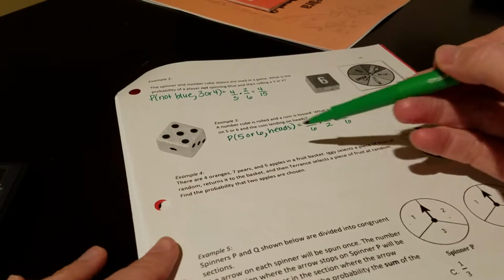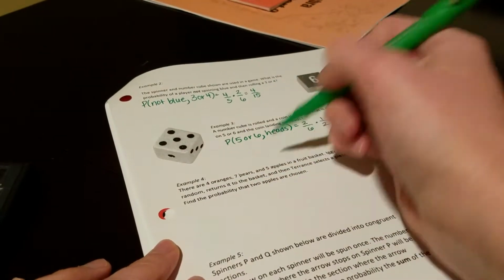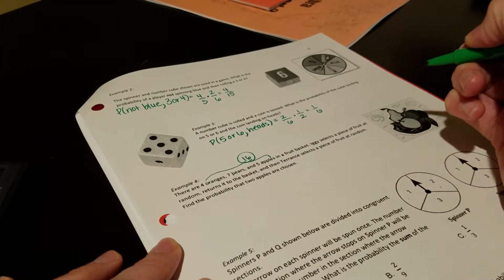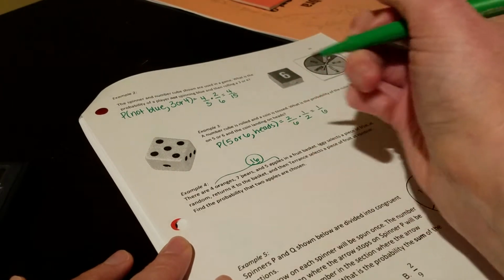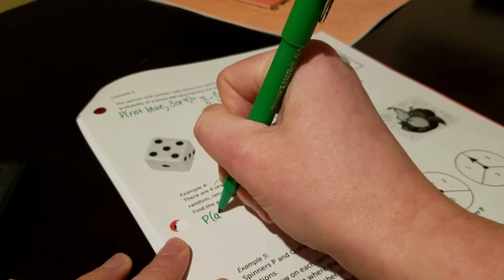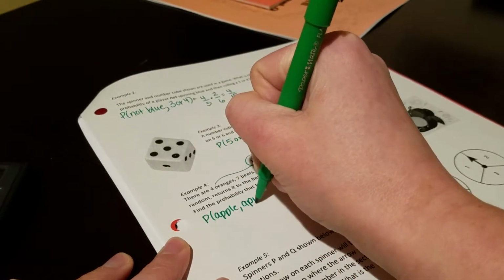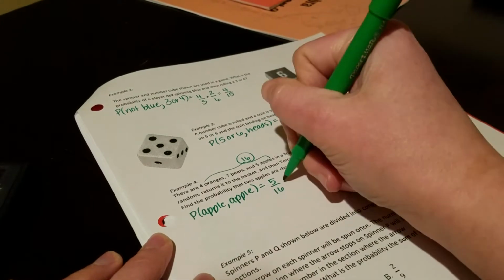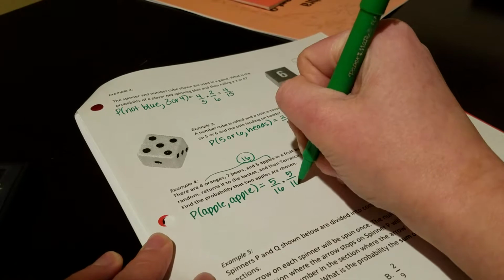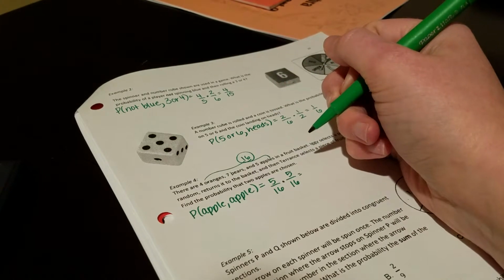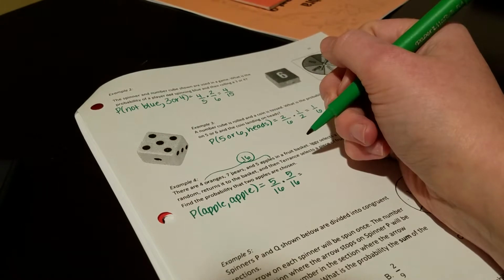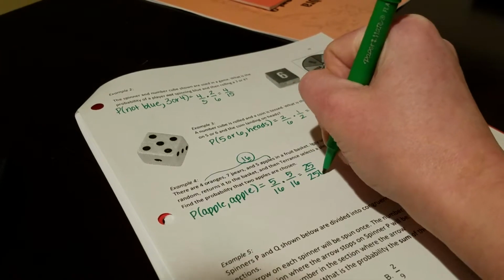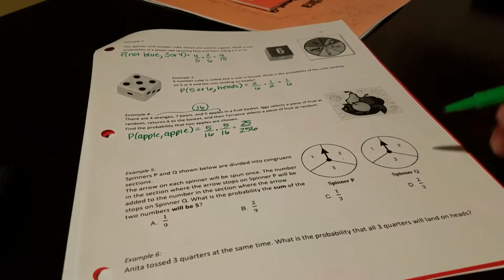Example 4, 4 oranges, 7 pears, and 5 apples. 4 plus 7 plus 5 is going to give us 16. Iggy selects a piece of fruit at random, returns it to the basket, and then Terrence selects a piece of fruit at random. Find the probability that 2 apples are chosen. So we want an apple, and then an apple. There are 5 apples out of 16. He picks it, puts it back. So there are still 5 apples out of 16. And we are going to get 25 out of 256 then.